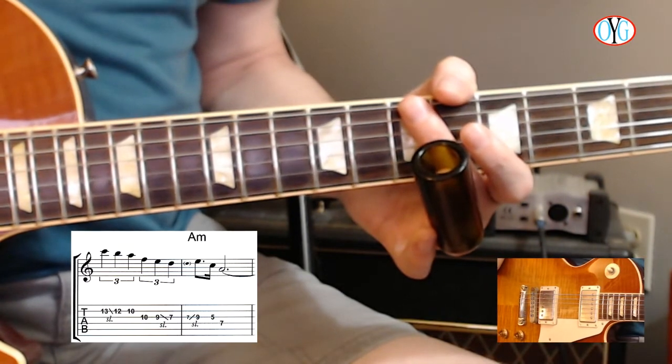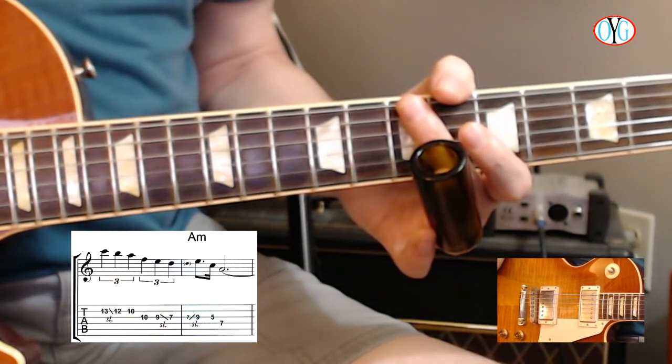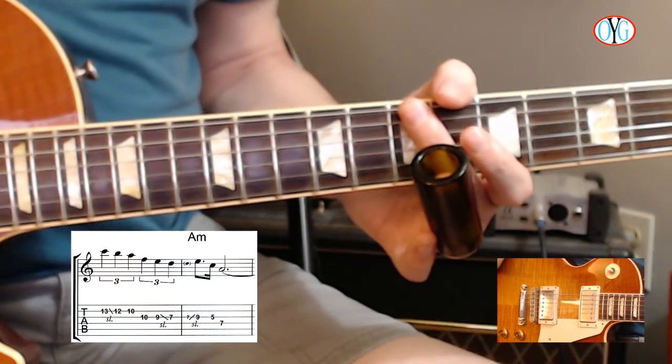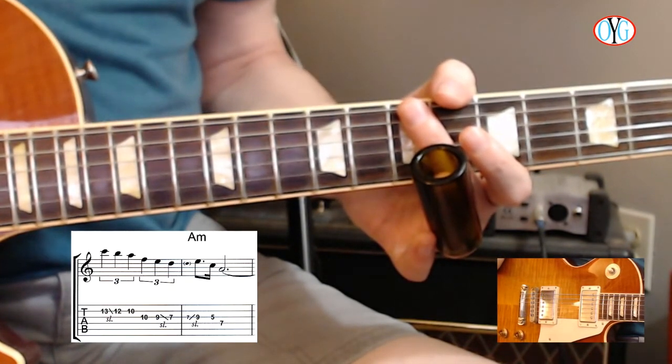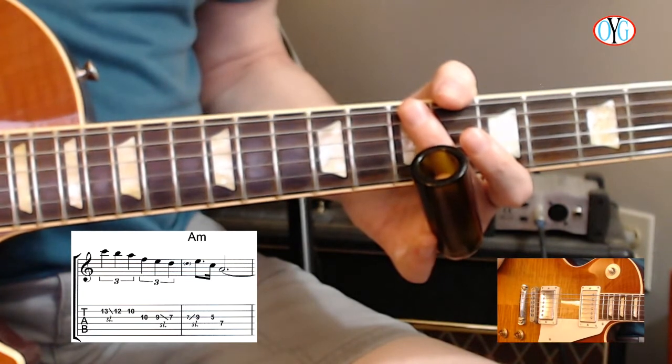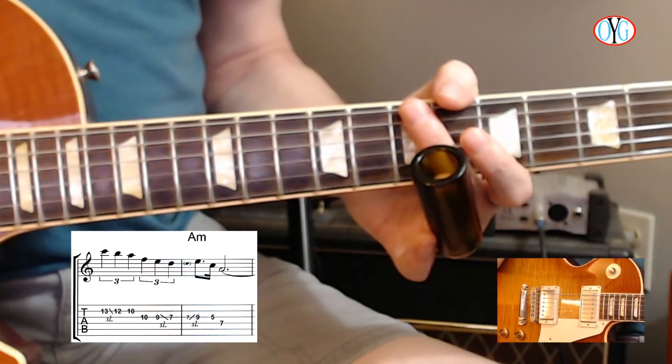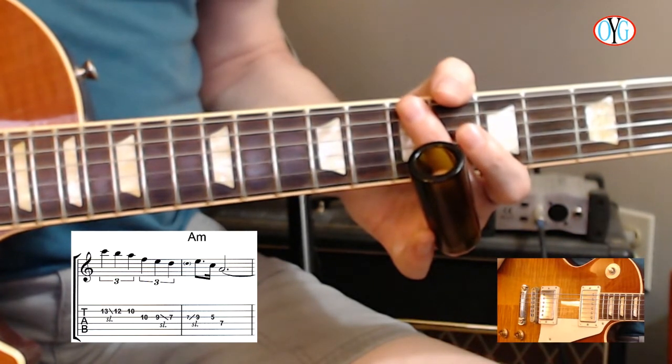And when you think you got it fairly smooth, bring in the metronome. Don't avoid this step. It's important to have the metronome to help keep you honest, right? And get it smoothed and refined, all right? Then, once you've got this down, press play and we'll move forward.